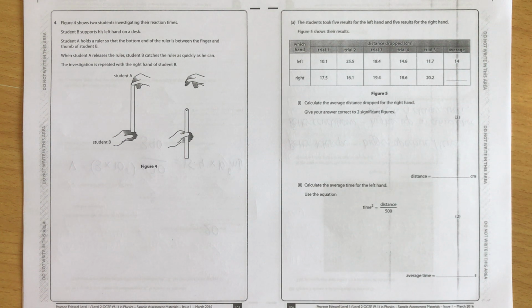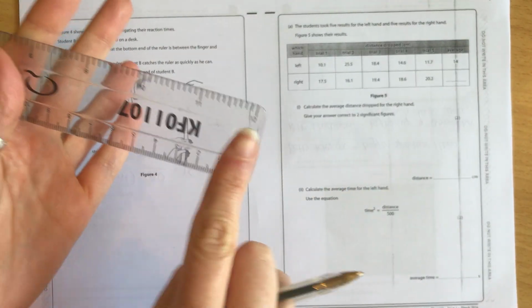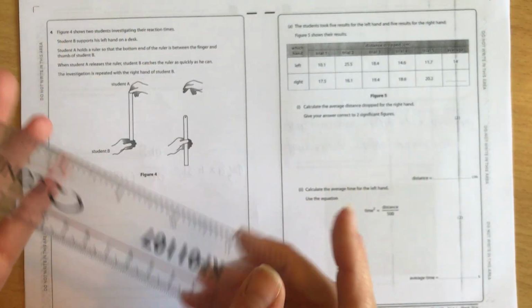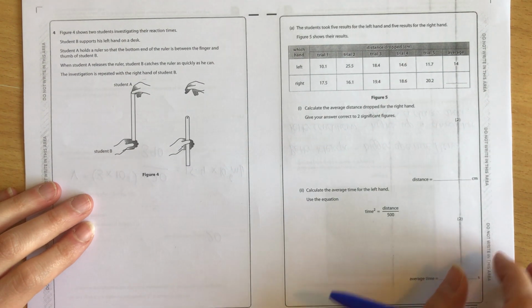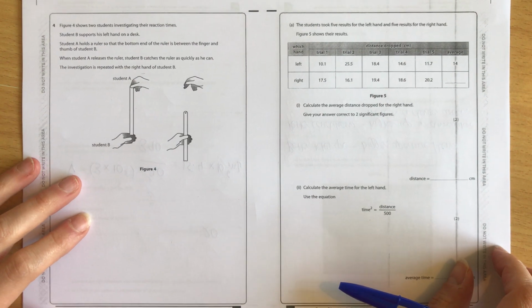The investigation is repeated with the right hand of student B. So this is a really common way of working out reaction time. You have a ruler, you hold it here, you drop it, and wherever you catch it, the further along the ruler that you catch it, the slower your reaction time is. So the students took 5 results for the left hand and 5 results for the right hand.